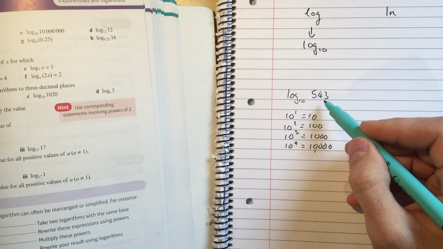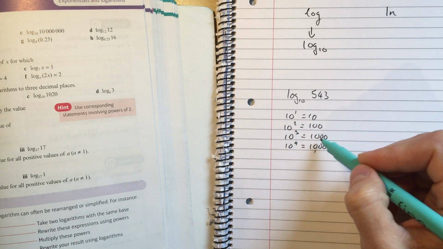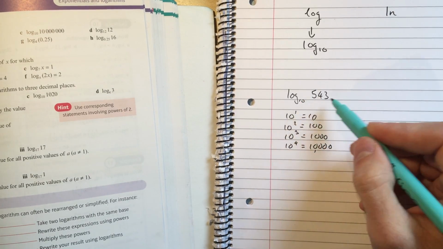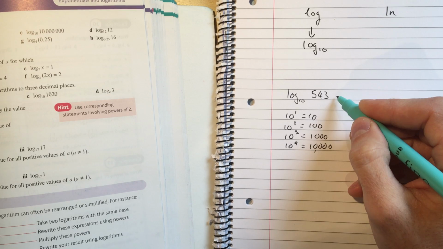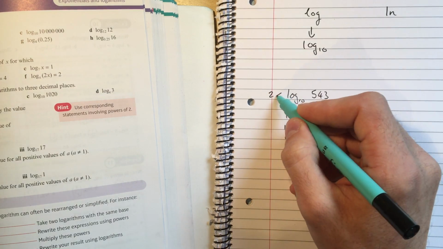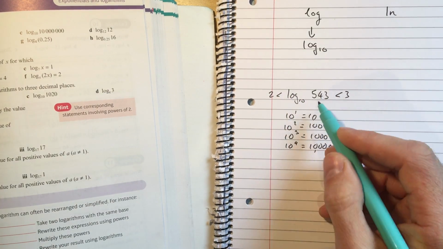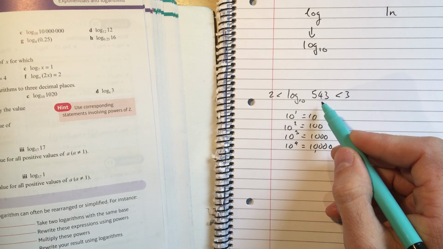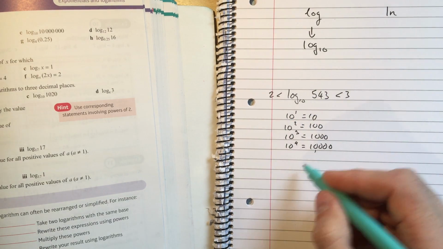Well, I know that number is bigger than 2, because 10 to the power of 2 is 100, 10 to the power of 3 is 1,000. So log base 10 of 543 must be bigger than 2 and less than 3. Okay? So logs of 3-digit numbers are 2 point something.